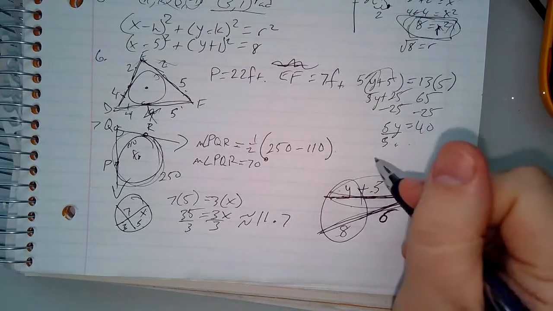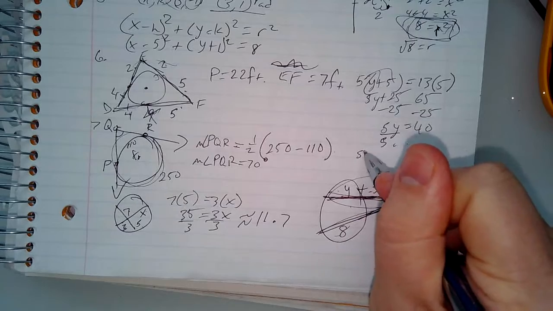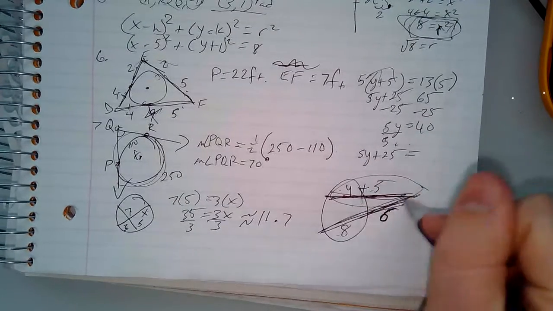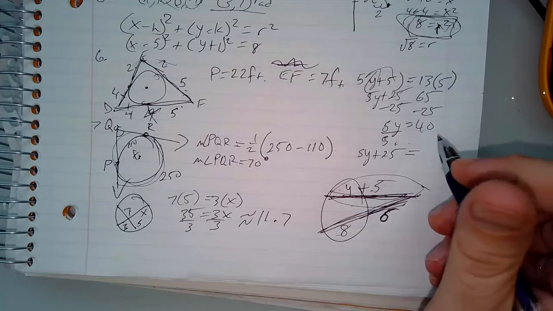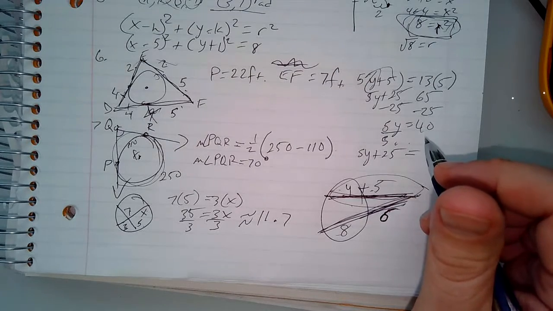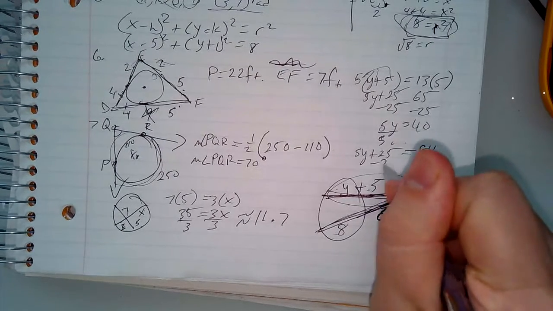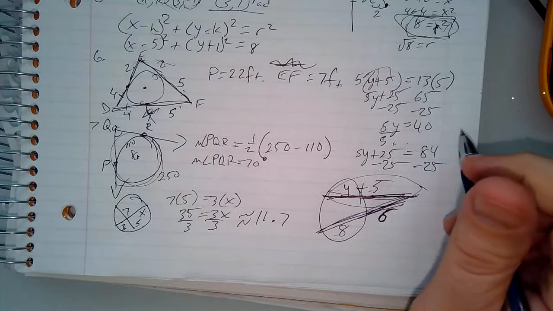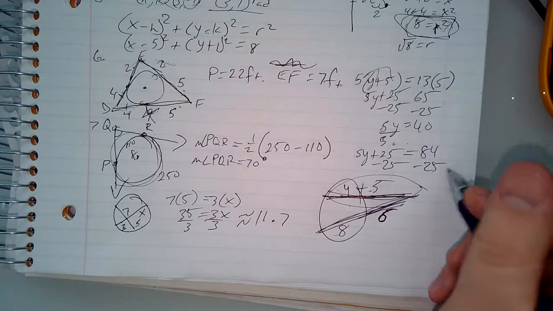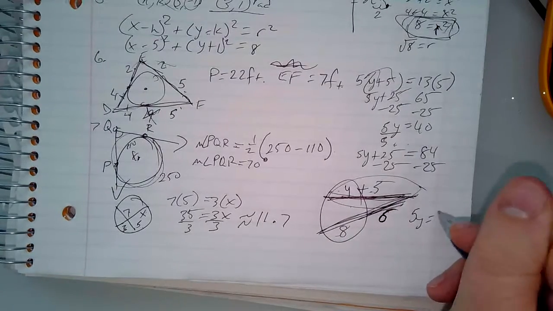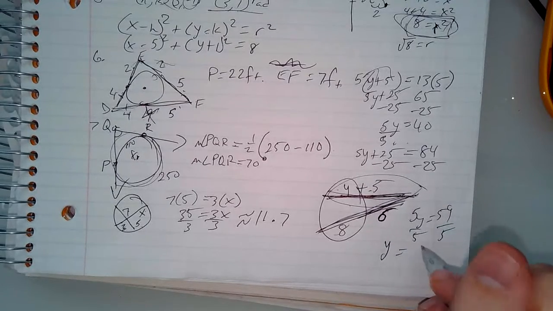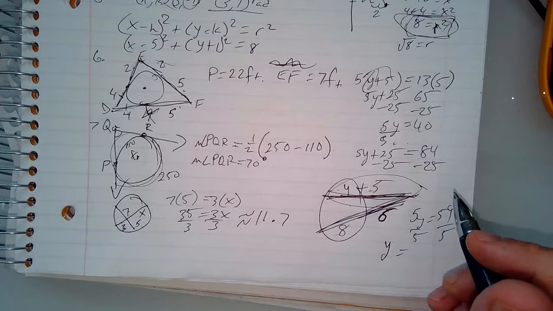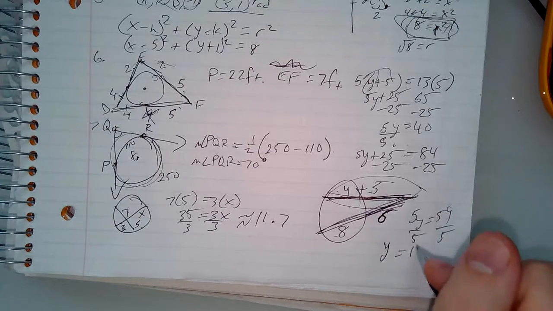So whole times the outside is still 5y plus 25, and whole, which is 14, times the outside, which is 6. 14 times 6 is going to be 84. Minus 25 on both sides, and we get 59. So we get 5y is equal to 59. Divide by 5 on both sides, and we get y is equal to 59 fifths, or 59 divided by 5 is 11.8. All right. Number 10.